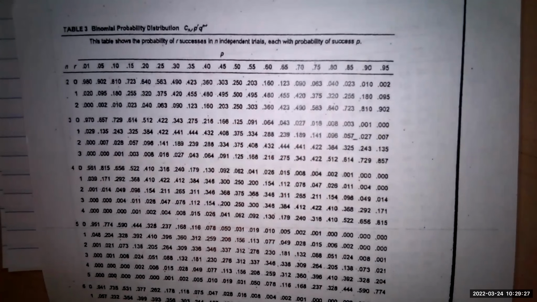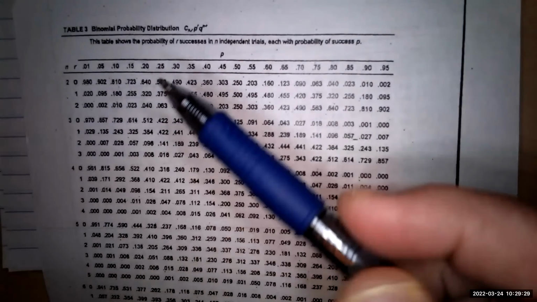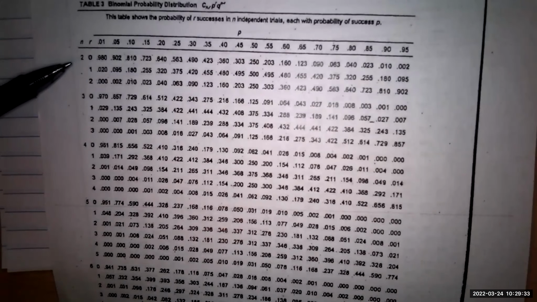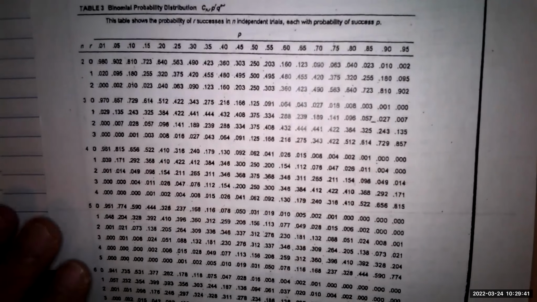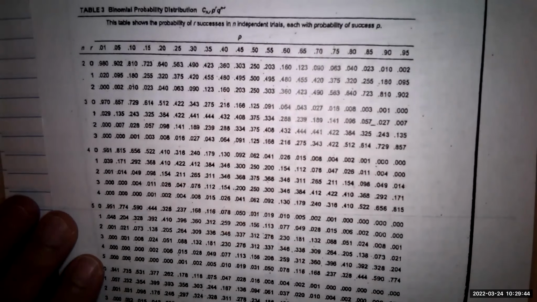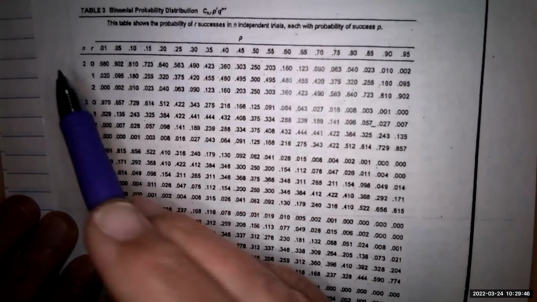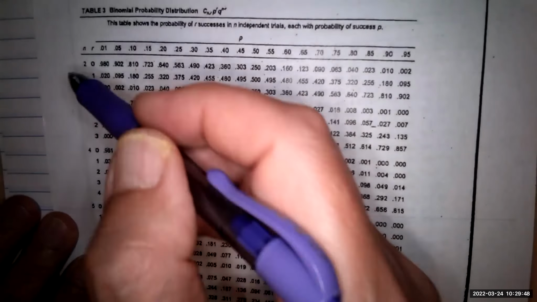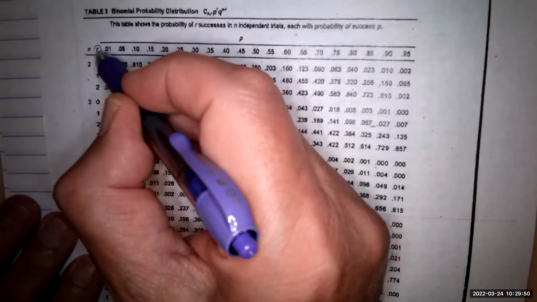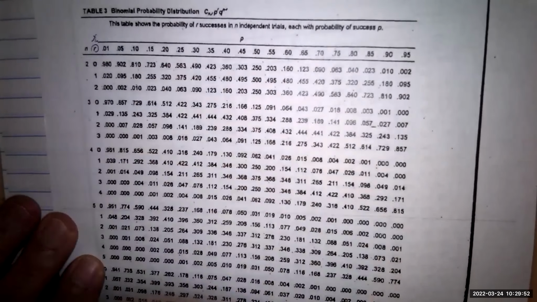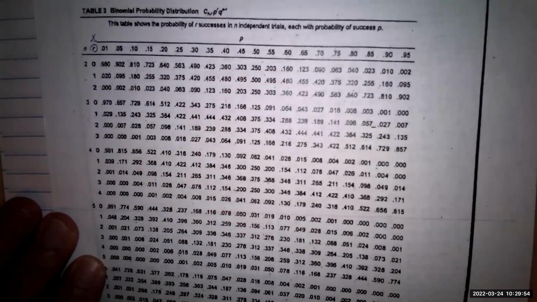In that table, the first column gives you the n, the sample size. It starts from 2, 3, 4, 5, 6. The second number is r. R is x. In your book, very badly, the notation is r, but this is going to be your x, the number of successes.